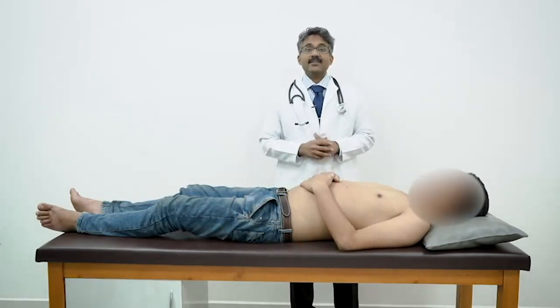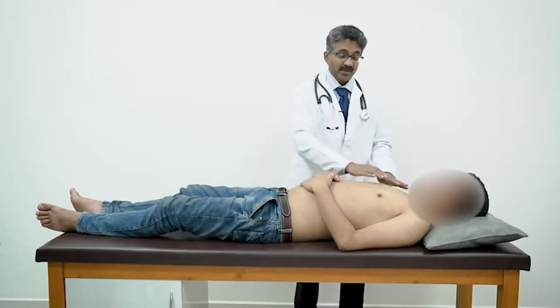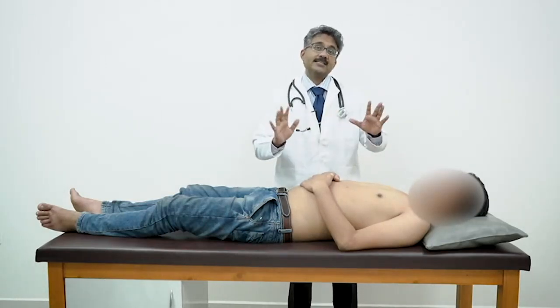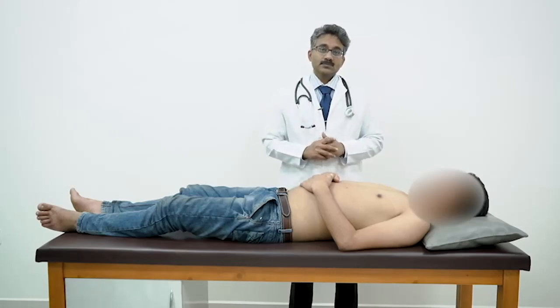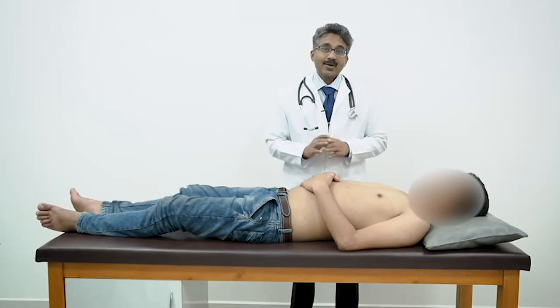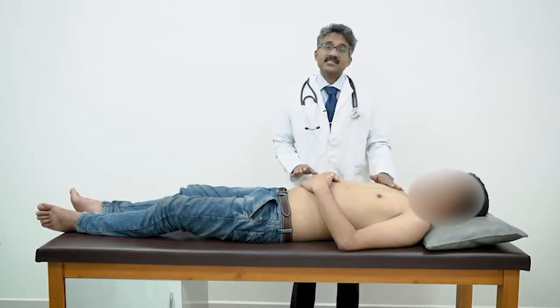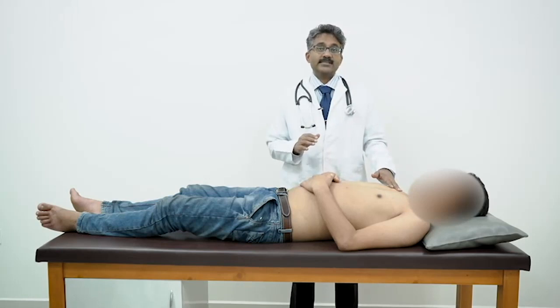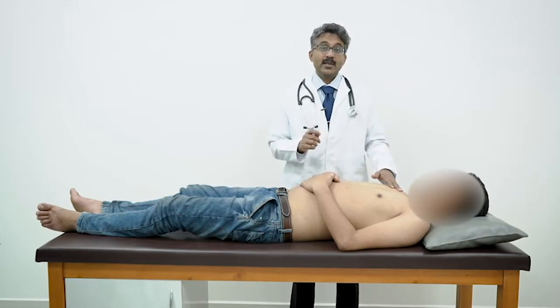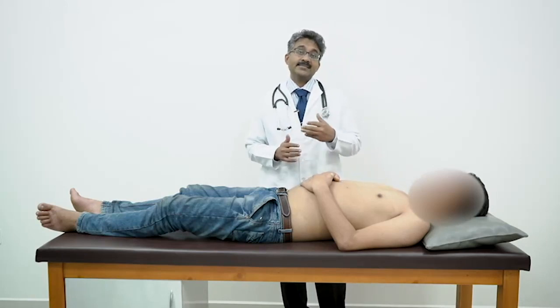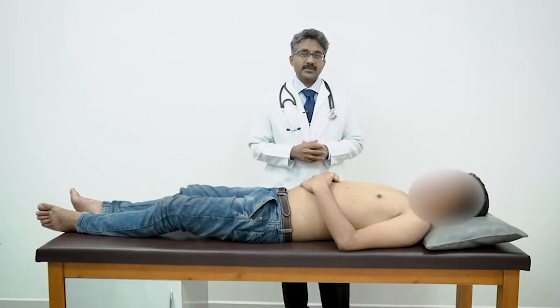Then spider nevi. Spider nevi you see in the superior vena cava distribution. It is a central arteriole with radiating vessels. More than 5 spider nevi is significant. What are the other things you see in the skin? Itching, pruritus marks, if present you will look for scratch marks. Tattooing marks, because tattooing can transmit hepatitis B and hepatitis C. So tattooing marks you have to see in the skin.